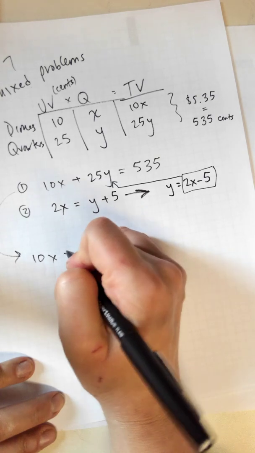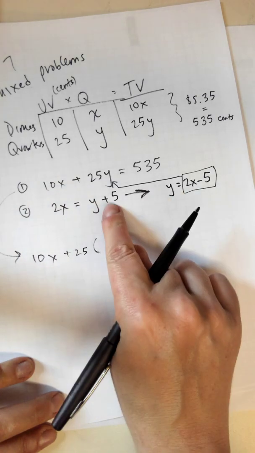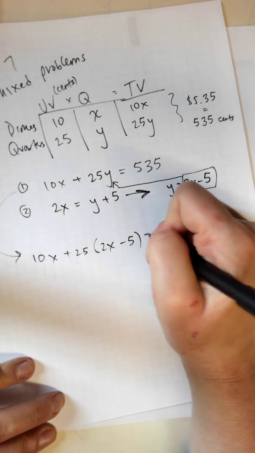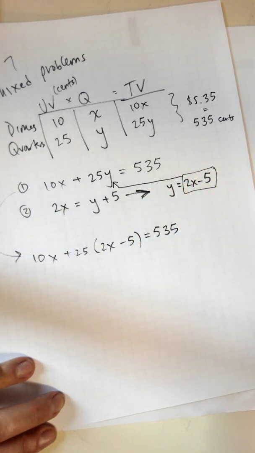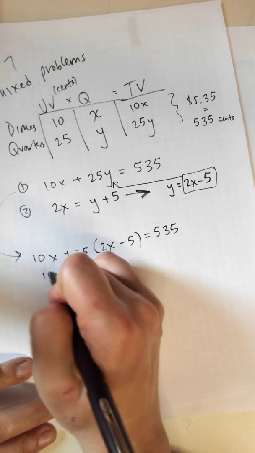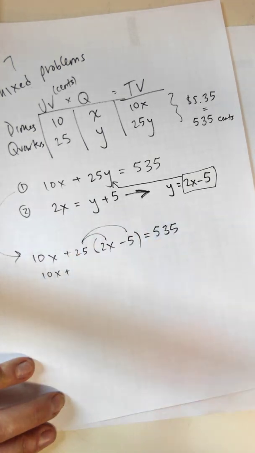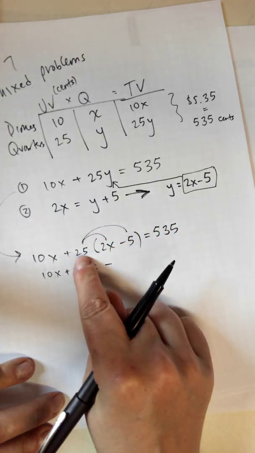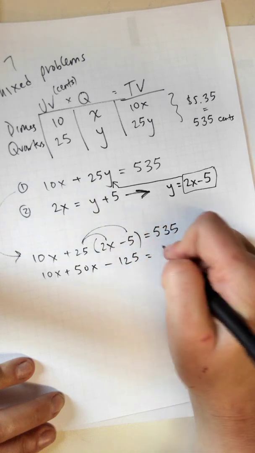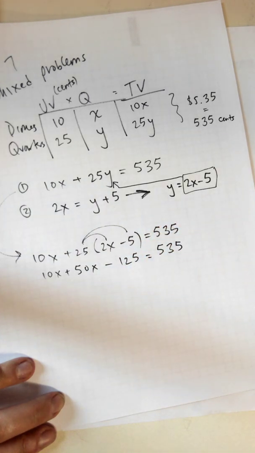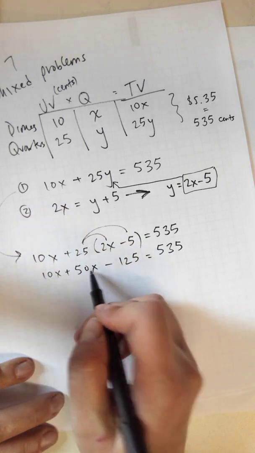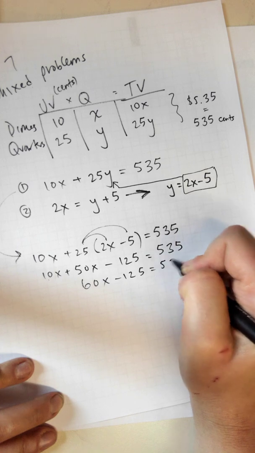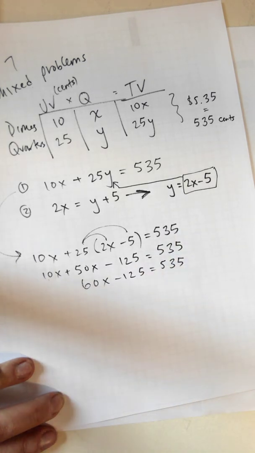Still the 10x, still the plus 25, but now y is equal to 2x minus 5. We're substituting. Equals 535, the total value in cents. So 10x plus, we do a little distribute. You get a 25 and you get a 25. 25 times 2x is 50x, minus 5 times 25 is 125. And we just bring down the equals 535. Let's see, 10x plus 50x is 60x. I'm just going to bring everything else down. I could have done 2 things in one line, but I don't want to get confused.